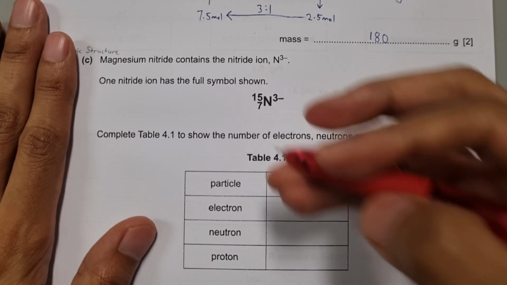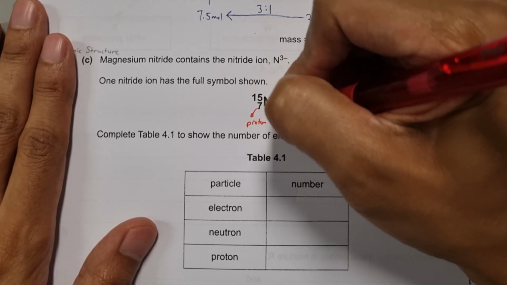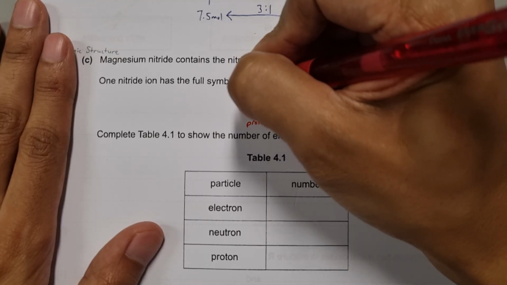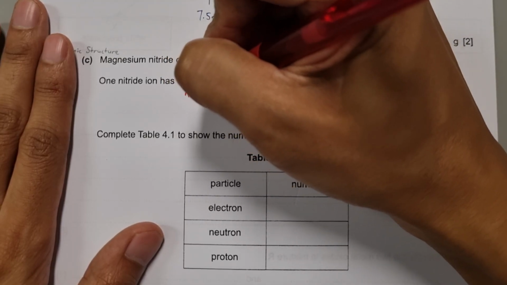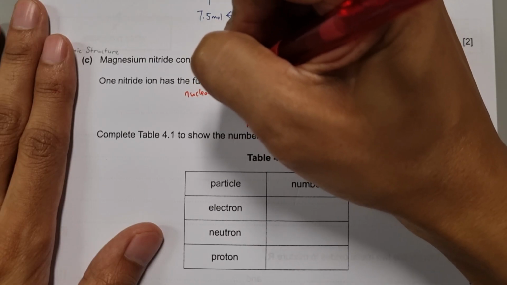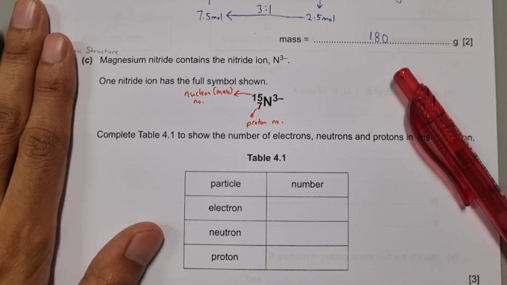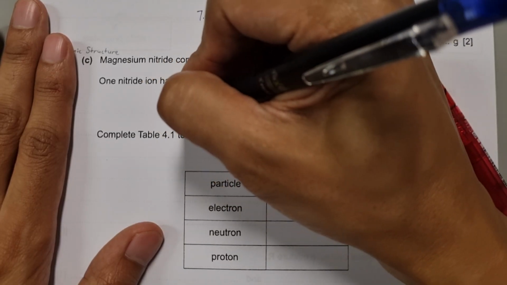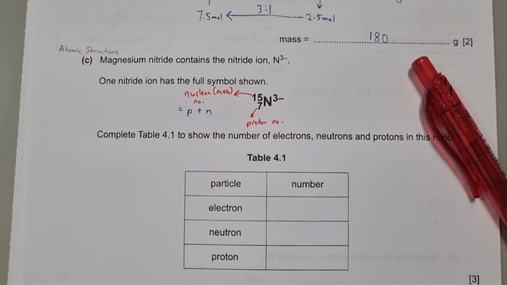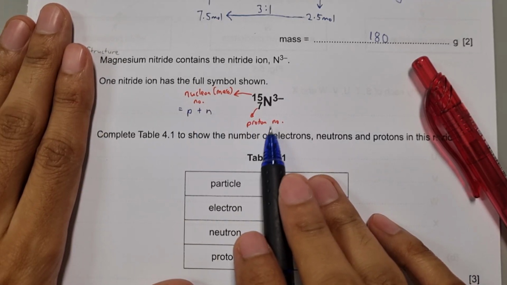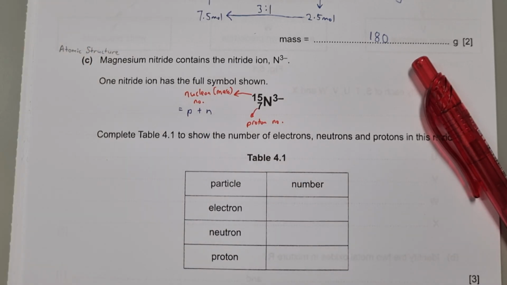The smaller number is your proton number, and the bigger number is your nucleon number, or sometimes known as mass number. Your nucleon number is the number of protons plus number of neutrons. So we have the number of protons, we have the number of neutrons. Now we need to find the number of electrons.